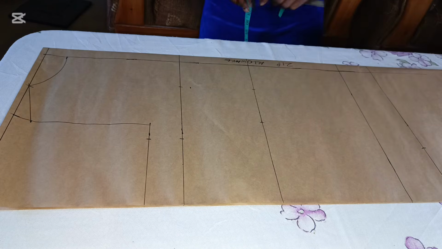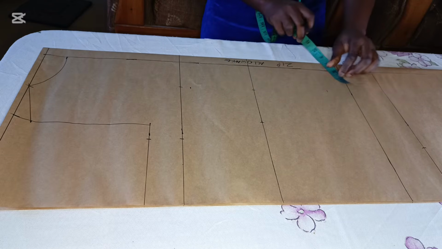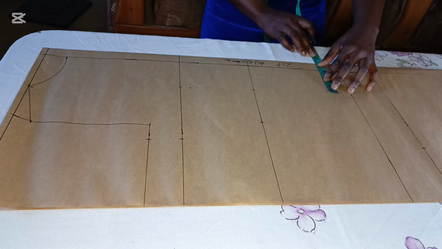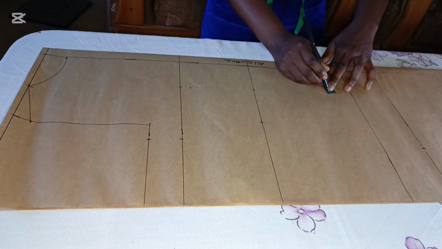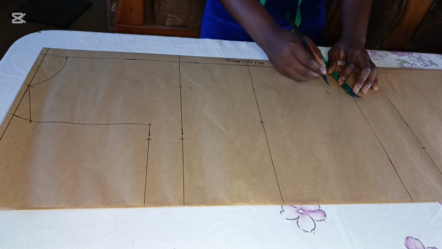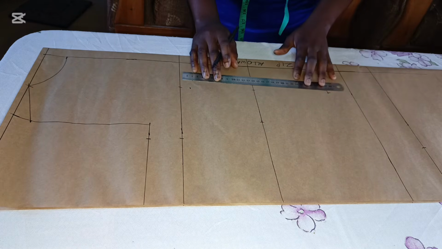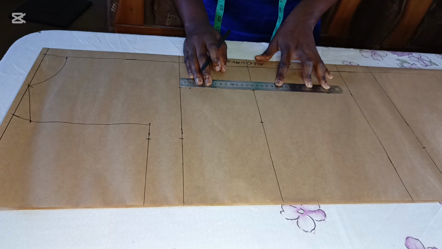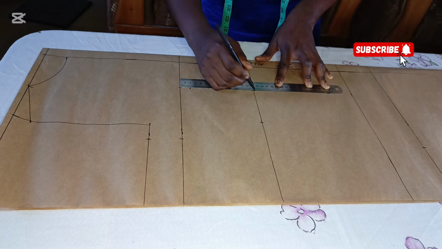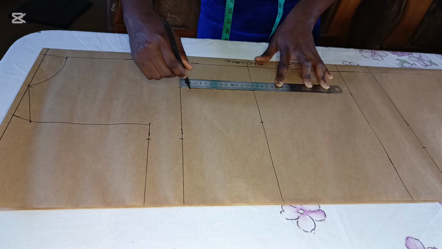Okay, so there's a mistake right here. So I'm redrawing my hip line measurement. I took over measurement here, so I'm trying to redraw it. And then this is my leg for the under my waistline. Yeah, so that's what I'm drawing right now. Okay, so I'm just going to connect the lines together.